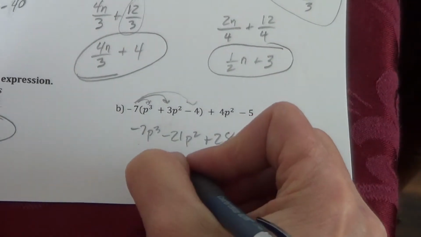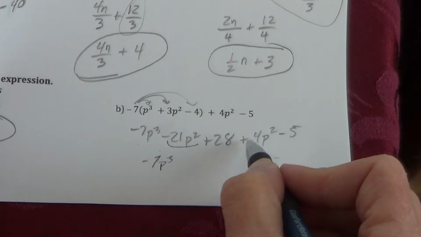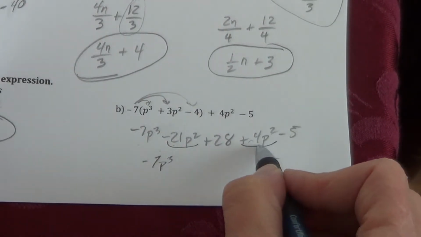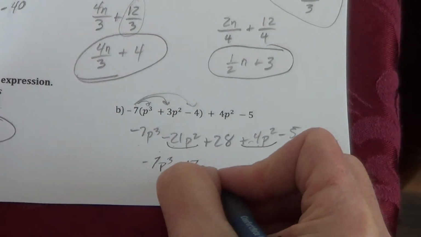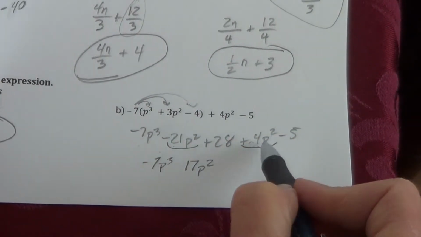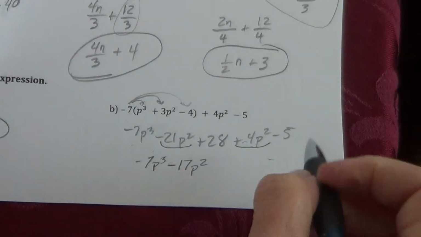Negative 7p cubed. Now I take my p squareds and I combine them. A negative 21 and a positive 4, I'll subtract. I get 17p squared. The number that is farthest from 0 is negative, so it's a negative 17p squared.